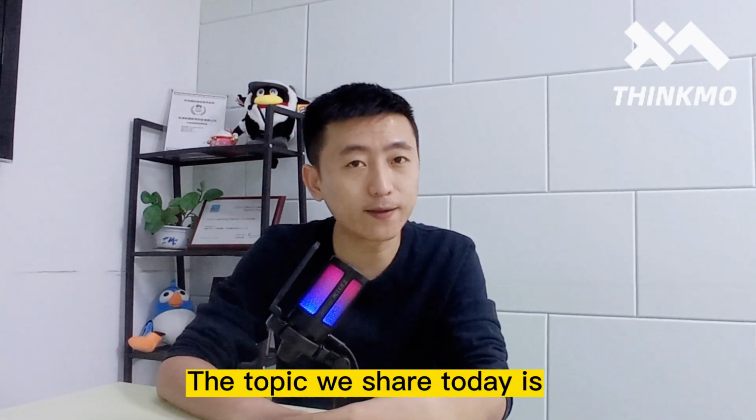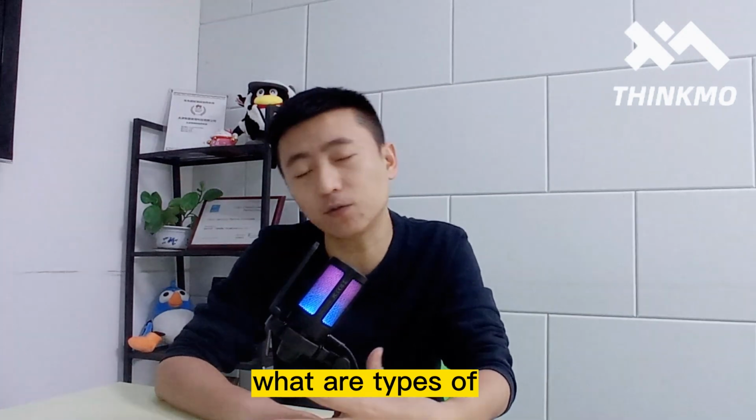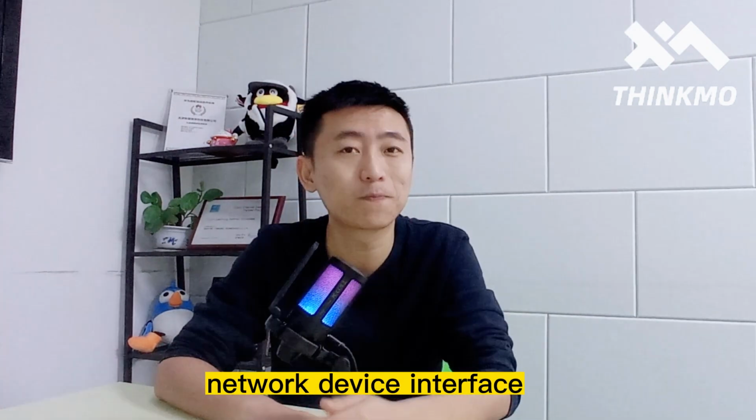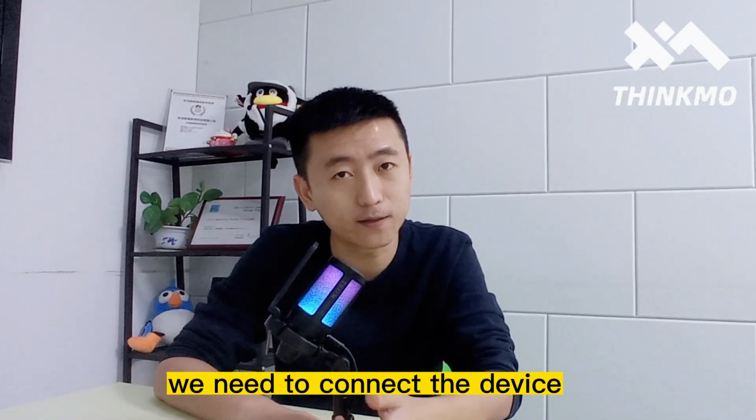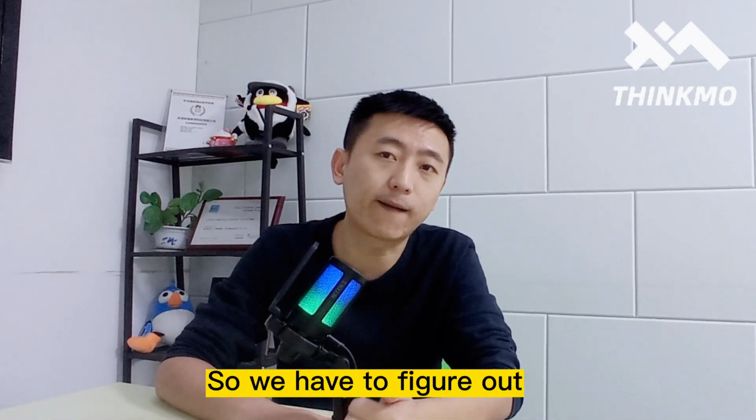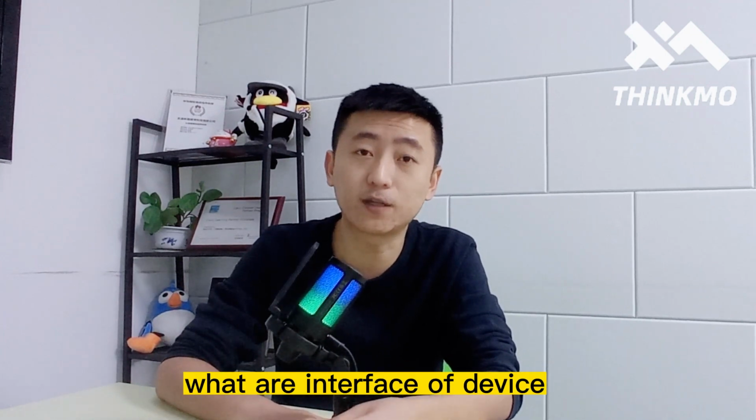The topic we share today is what are the types of network device interfaces. When we are working on a project, we need to connect the devices. So we have to figure out what the interfaces of the devices are.